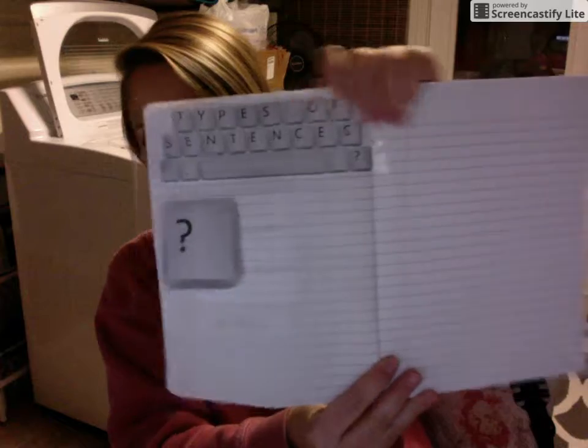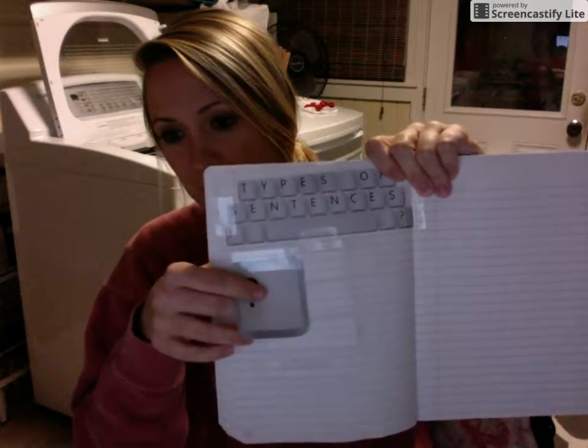Okay, now you have your punctuation keys. This is where you need to follow directions for this next section. Okay, so take your question mark key. You're going to take one kind of smaller piece of tape and put it on the top of the question mark. You see it kind of shine right there. Then after you do that, you're going to place the question mark right underneath the keyboard, okay? And you want it to have a flap because we're going to write information underneath that.